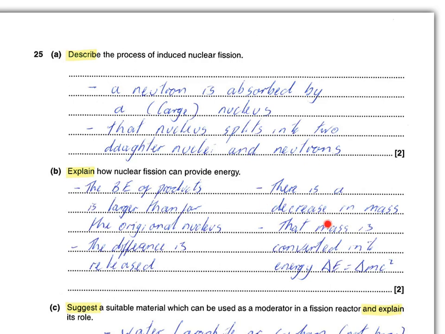A different way of going about that, which actually amounts to much the same thing if you think carefully about what binding energy is, is that there's a decrease in mass. So the mass of the products will be smaller than the mass of the original nucleus, taking into account all the neutrons each time, and that mass has been converted into energy at a rate of c squared for each kilogram of mass. So quoting delta E equals delta m c squared. Either one of those two will get you the marks very nicely.